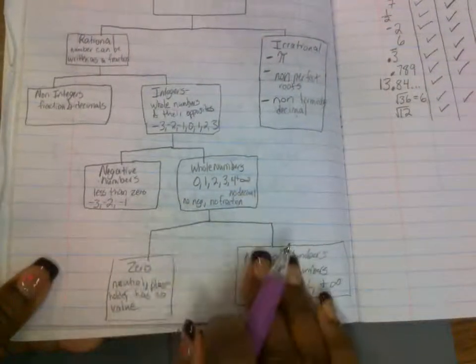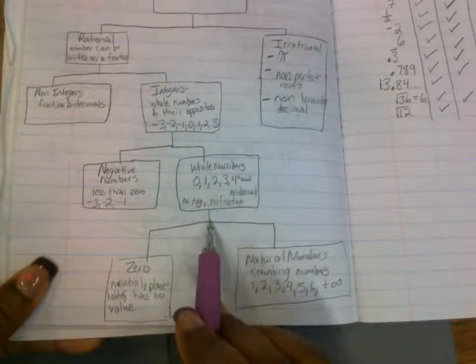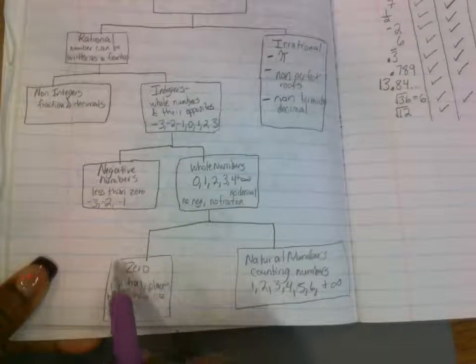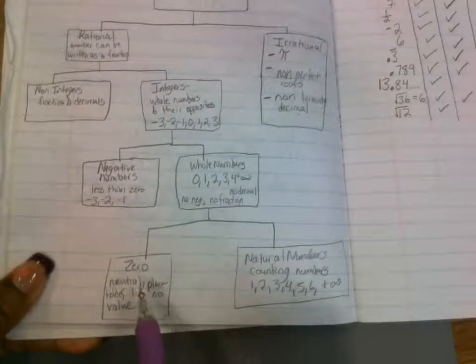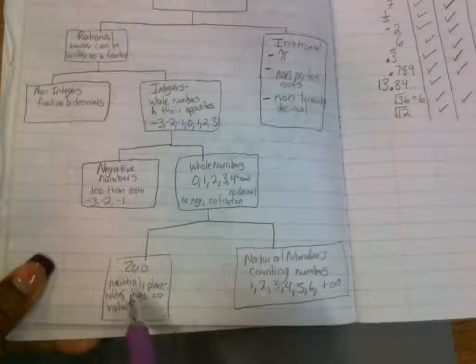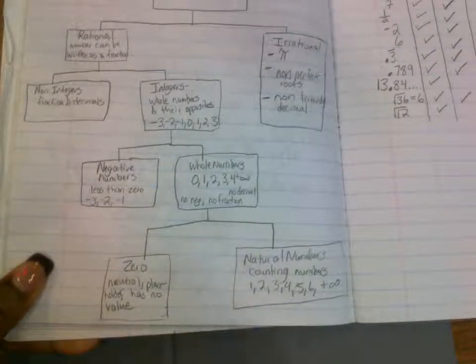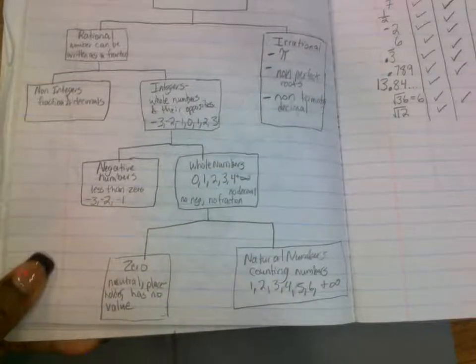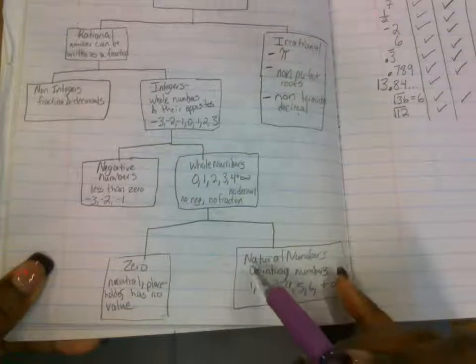Okay? The last group that we're going to talk about is that whole numbers are broken into either a 0 or natural numbers. 0 is all by itself because 0 is one of them special numbers. It's neither positive nor negative. It's neutral. It can be a placeholder. And by definition, 0 has no value.